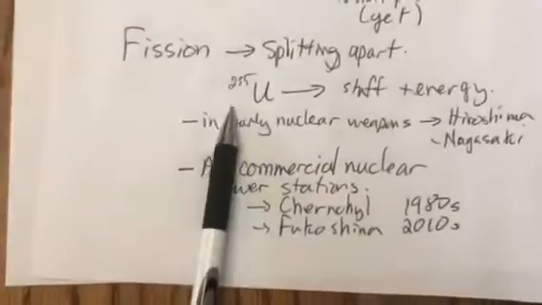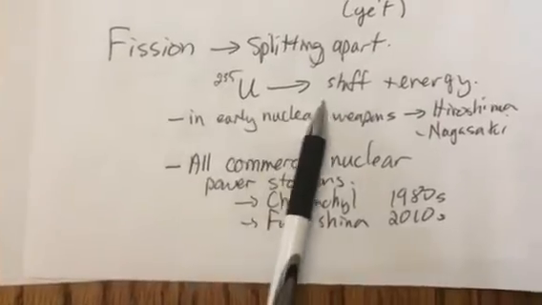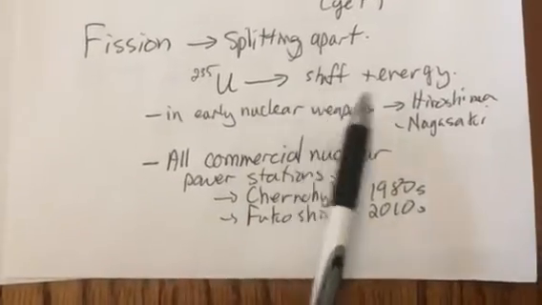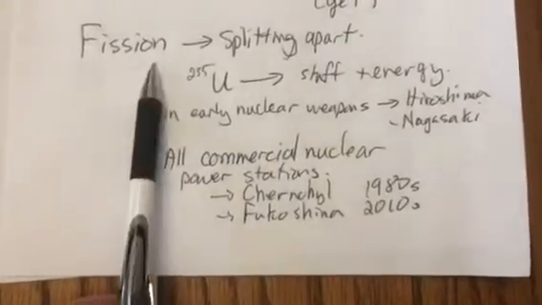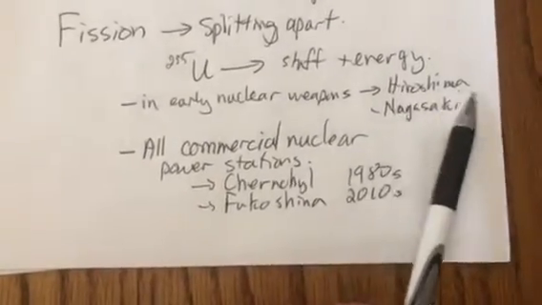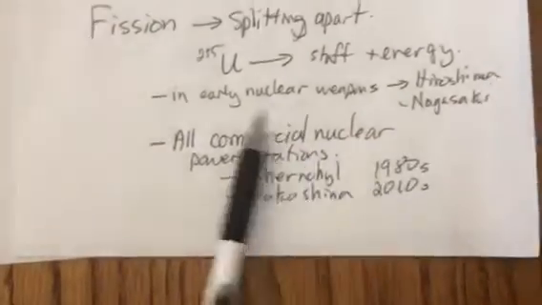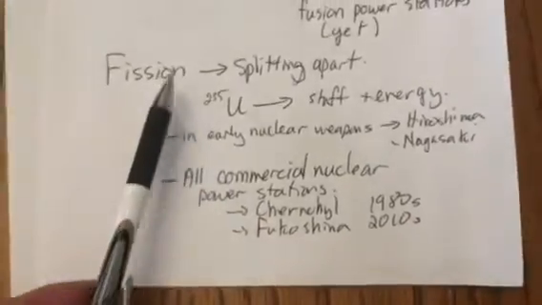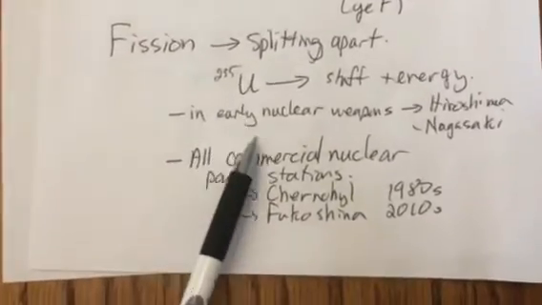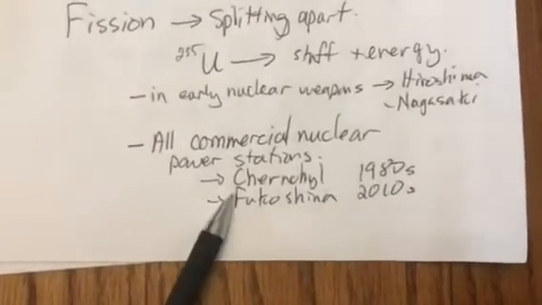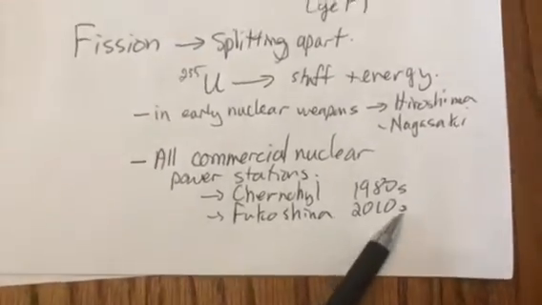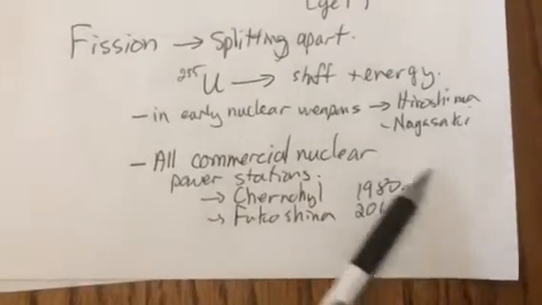Okay, fission. Splitting apart, for example, U-235 will break apart into some more matter and energy. In early nuclear weapons, fission was used. Hiroshima, Nagasaki, there. All commercial nuclear power stations use fission. Good ones don't melt down. Chernobyl did, and Fukushima you will know about. These are more recent, though.